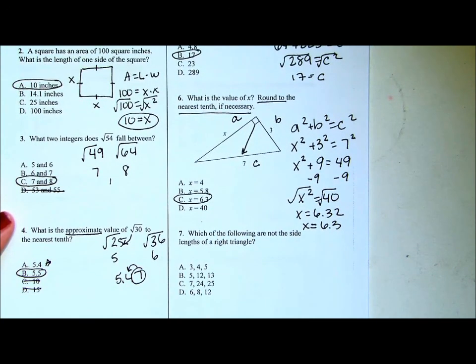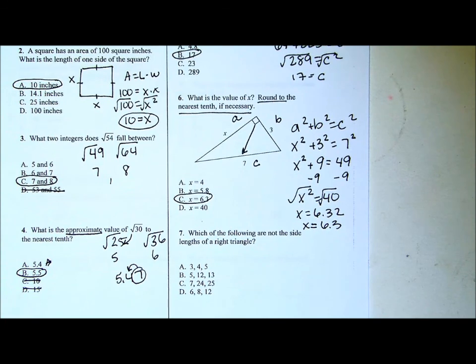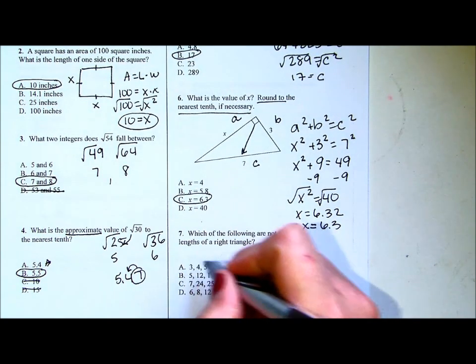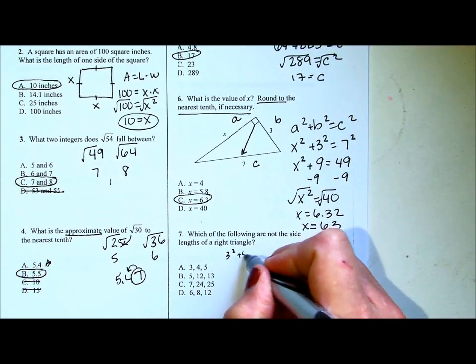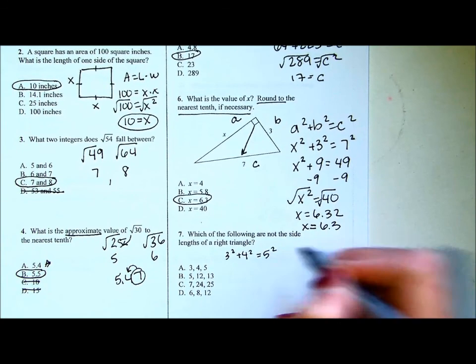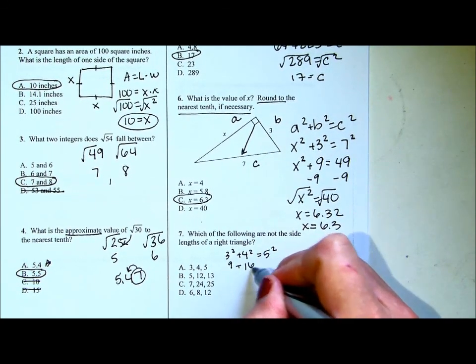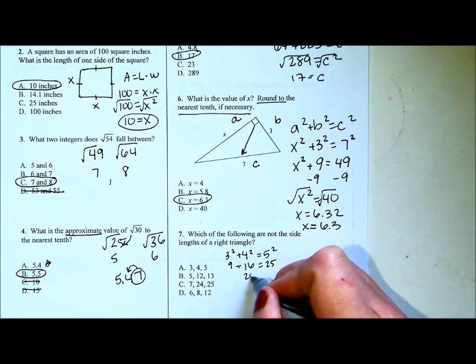Next, which of the following are not the side lengths of a right triangle? Well, for this, we want to make sure that what we have is a set of perfect squares. So, 3 squared plus 4 squared equals 5 squared. That's how we'll plug this in. We get 9 plus 16 equals 25. 25 equals 25.